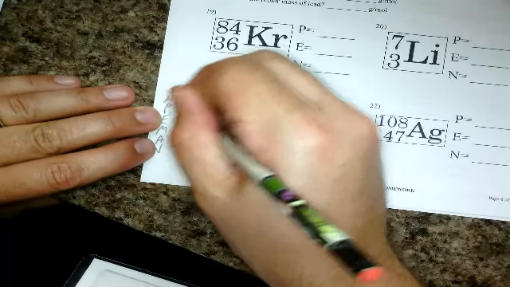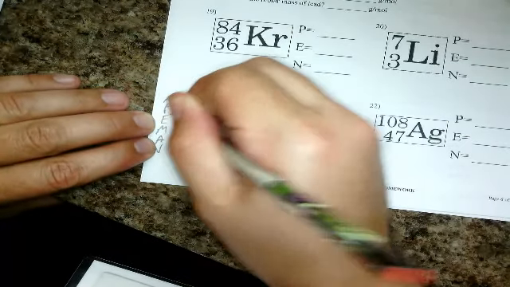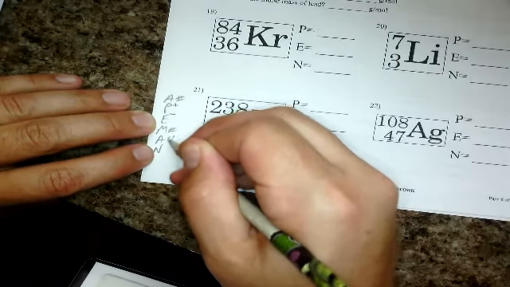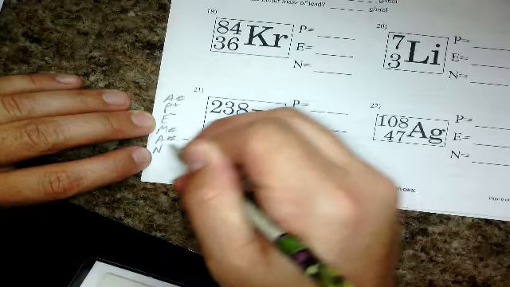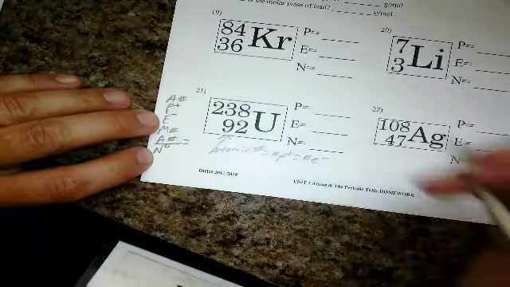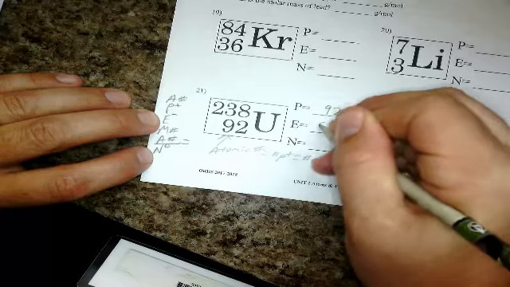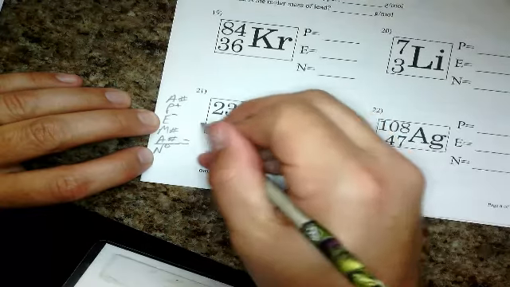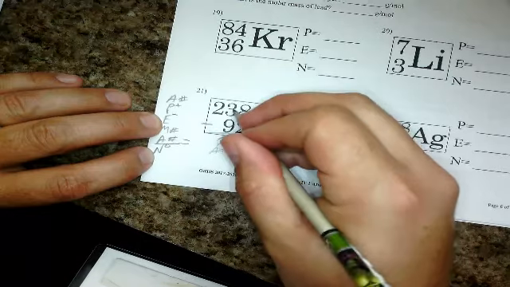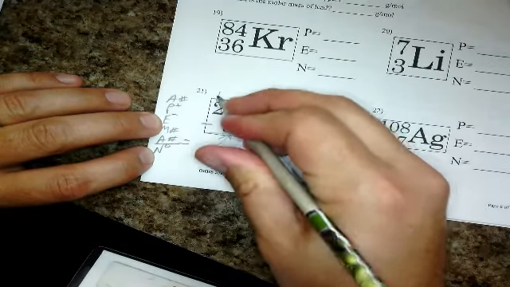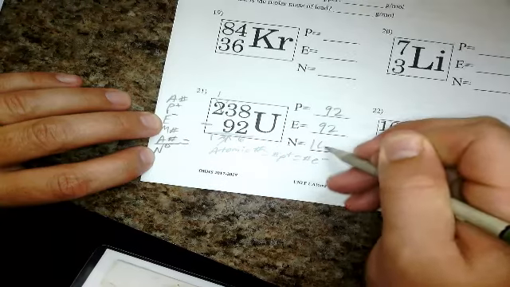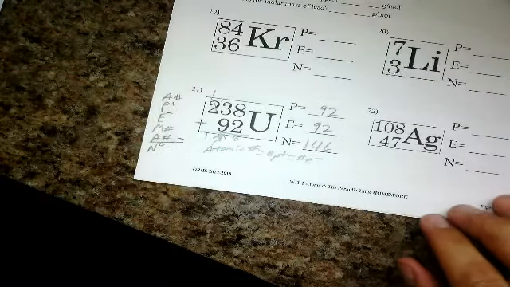So atomic number, number of protons, number of electrons, mass number minus atomic number equals the number of neutrons. Okay? So 238 minus 92, that's 6. Carry my 1, 146. Okay? So that's how you do those.